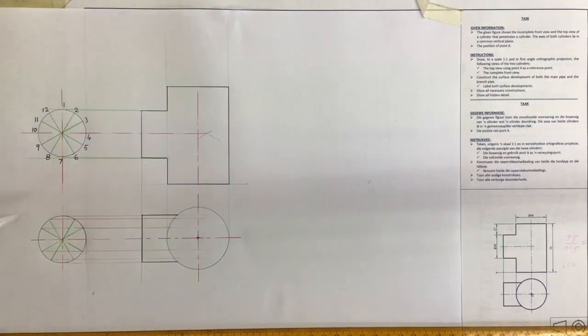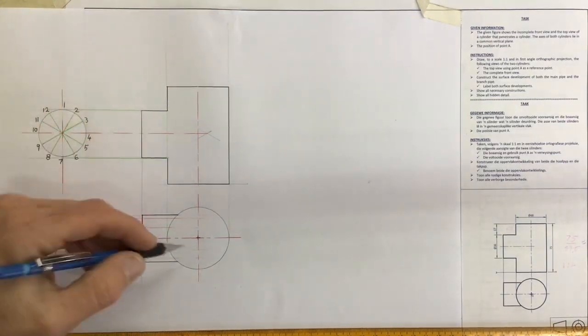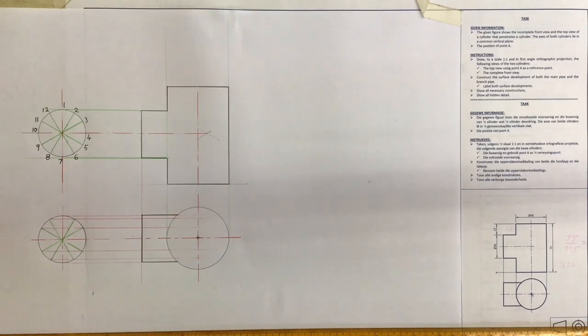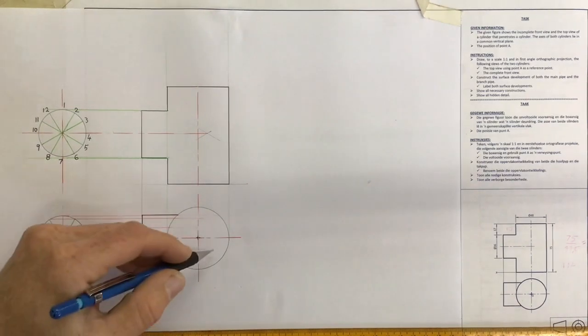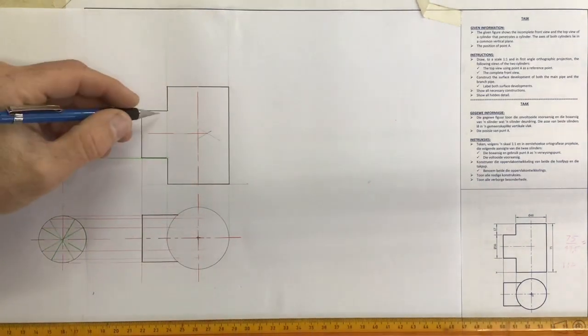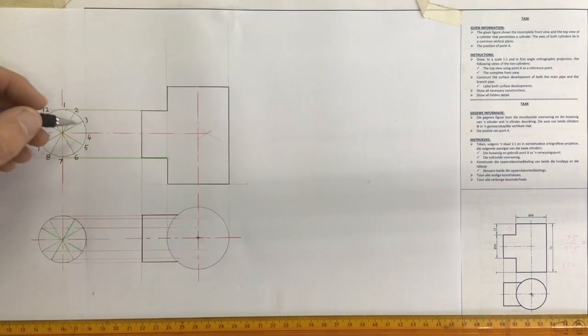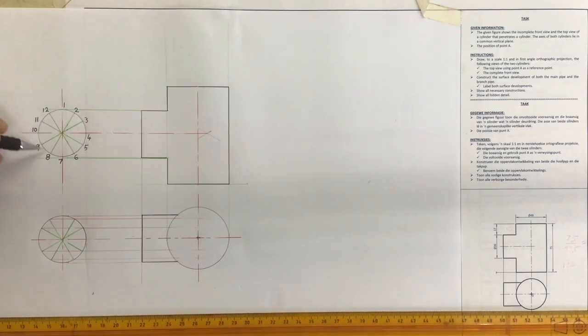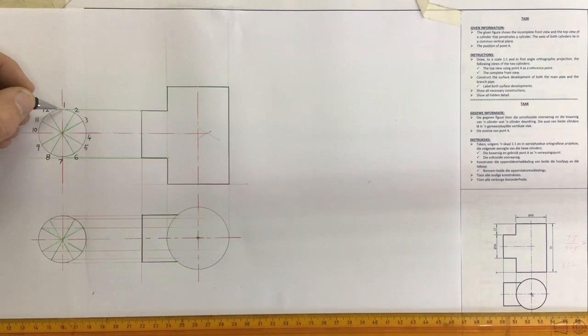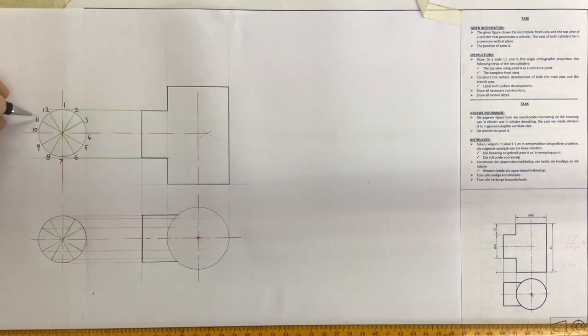We're going to be looking at doing the curve of interpenetration of these two cylinders joining each other. To start with, I've got the main cylinder over here, and this is called the branch pipe going into it. You'll see that I've got the branch pipe, and I've numbered it. This is an auxiliary view of the branch pipe at least, and I've numbered it 1, 2, 3, 4, 5, 6, 7, 8, 9, 10, 11, 12.